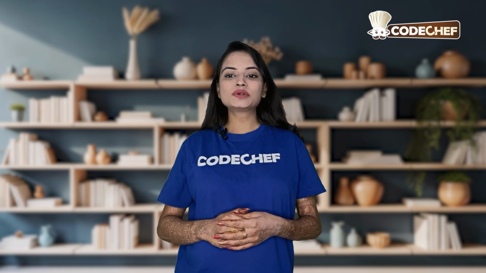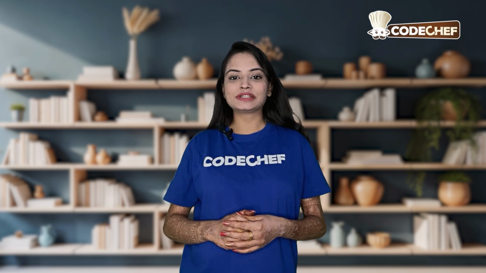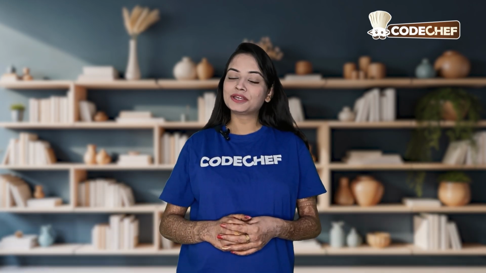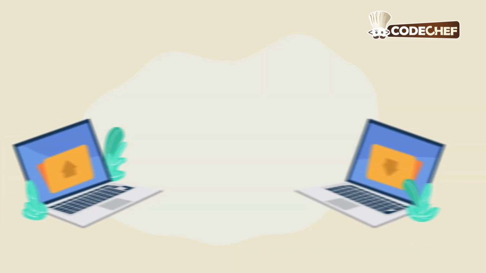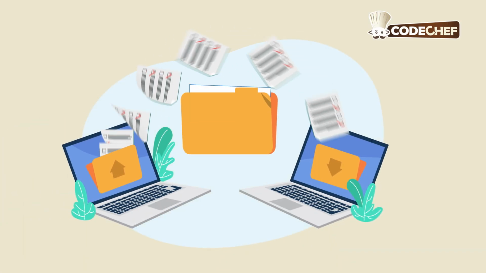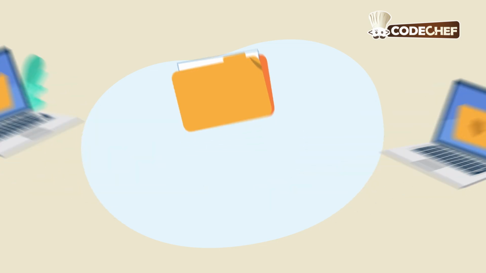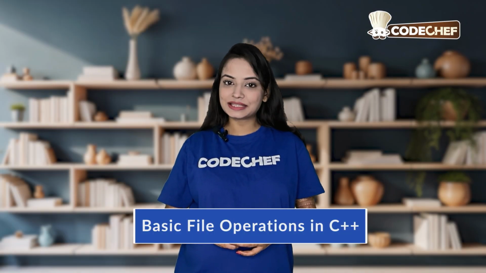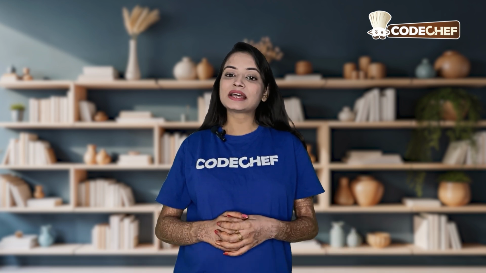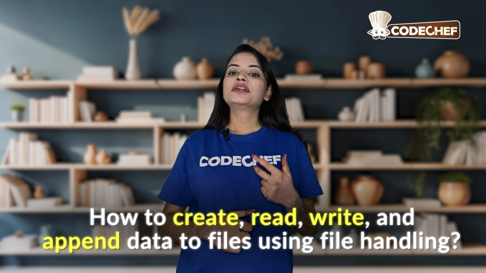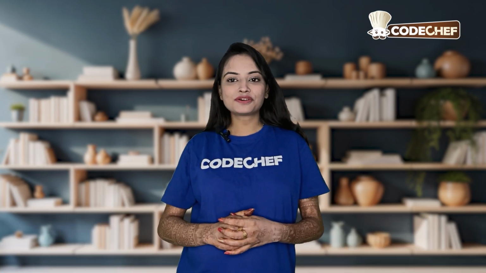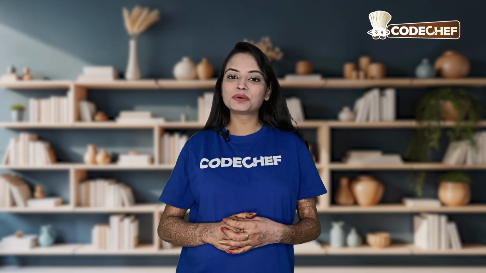So far we have mostly worked with input and output on the screen using cin and cout commands. But in real-world applications, data is often stored permanently in files and not just printed and lost when the program ends. In today's video, we will learn basic file operations in C++, where you will understand how to create, read, write and append data to files using file handling. By the end of this video, you will be able to work with files confidently in your own project.